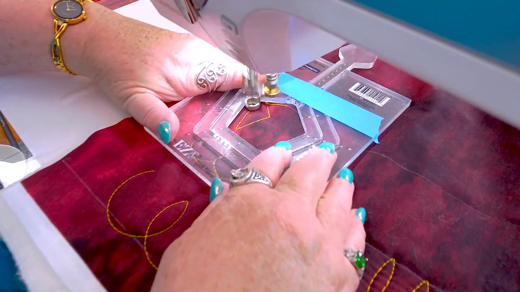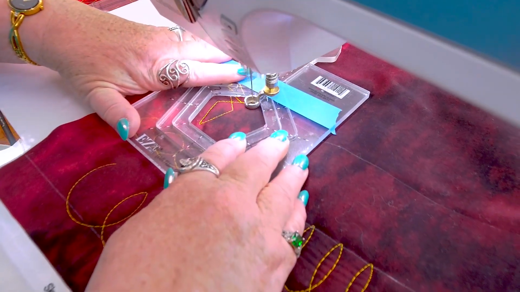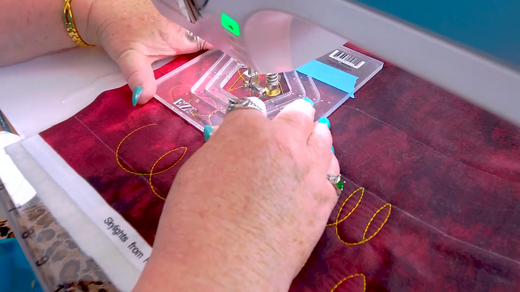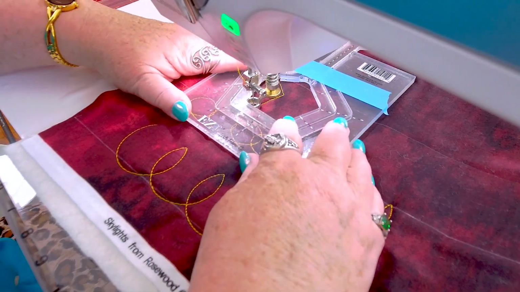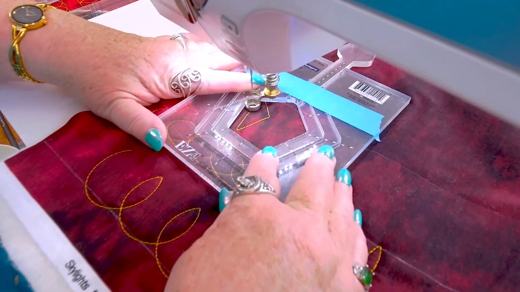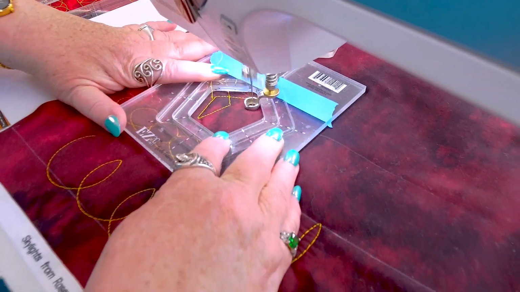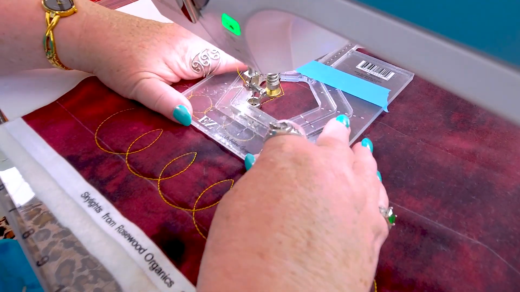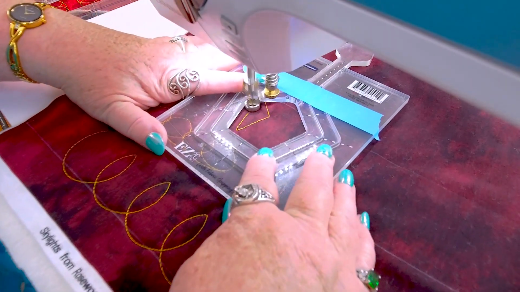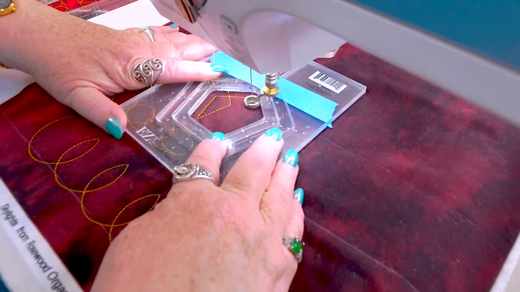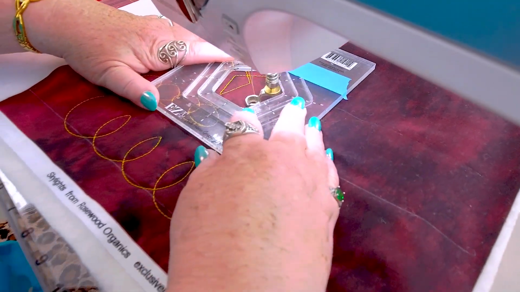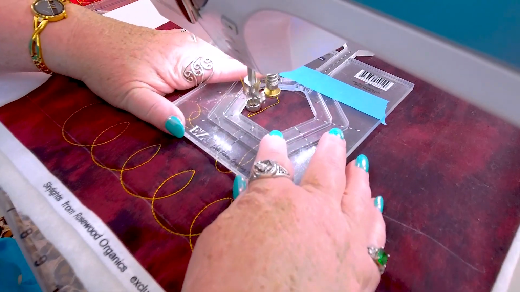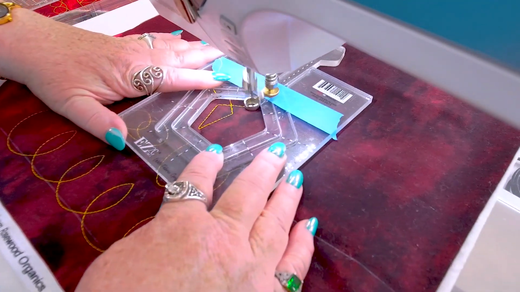1, 2, 3, 4. Slide my template. 1, 2, 3, 4. Slide my template. 1, 2, 3, 4. When I get to the end of my design, I'm going to do 1, 2.